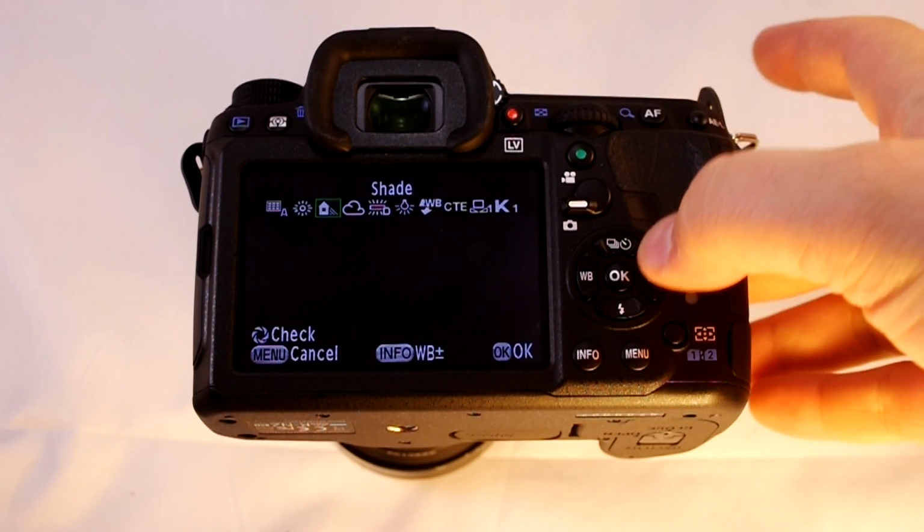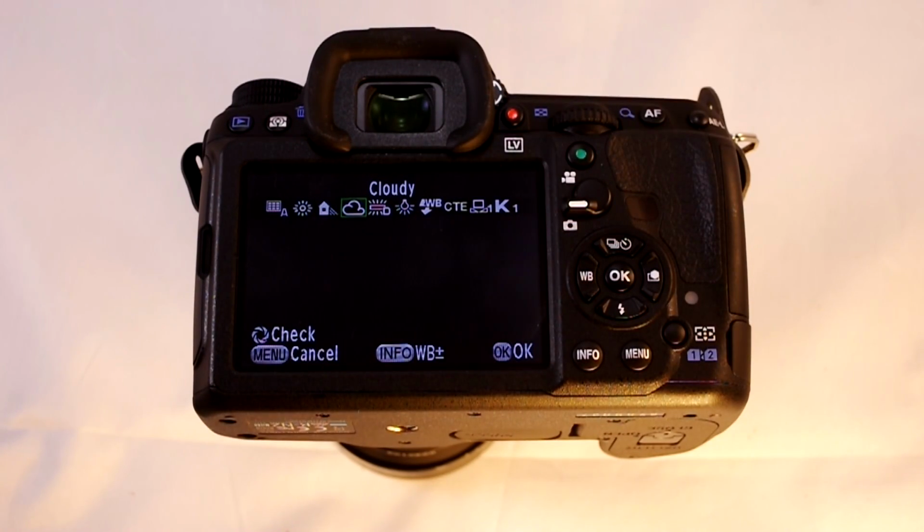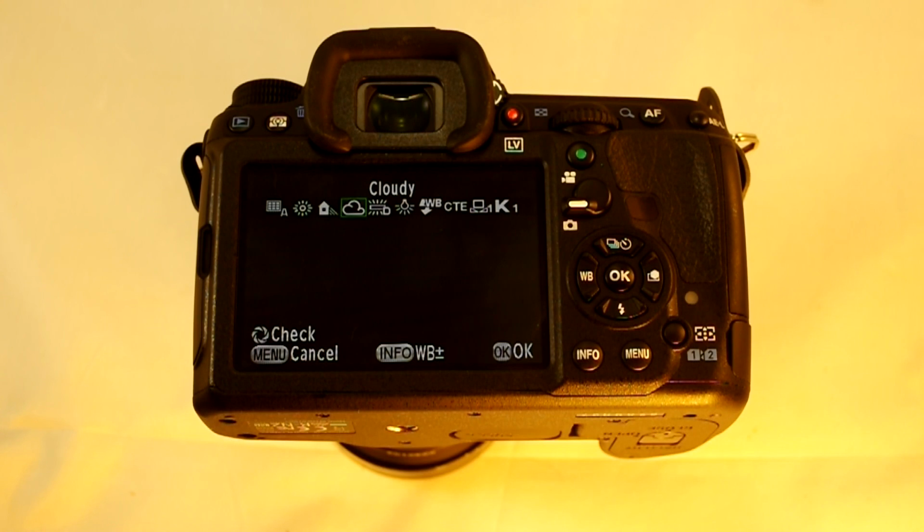So the next one is cloudy. Cloudy is sort of like shade, only with significantly less of an effect. Clouds work as sort of a diffuser, and they mute colors a little bit, add a little bit of gray blue to them. So let's take a look in this video at what cloudy white balance looks like. Now, as you can see, it's similar to the shade white balance effect, but significantly less. It's golden, but it doesn't feel like you're staring at somebody who's maybe on fire.